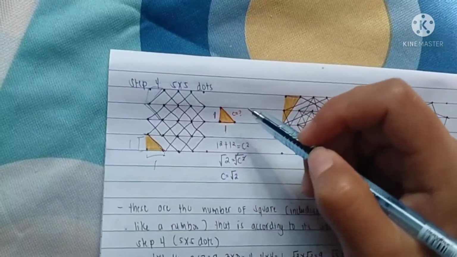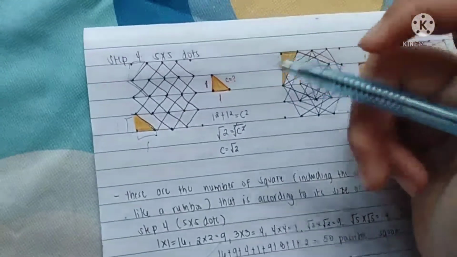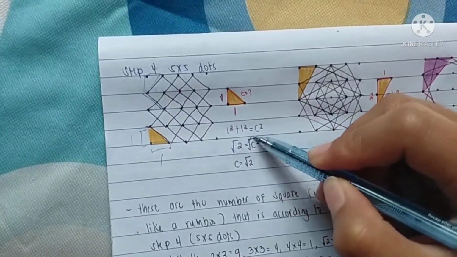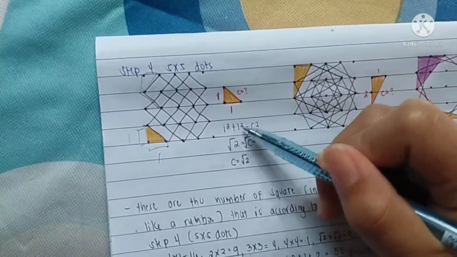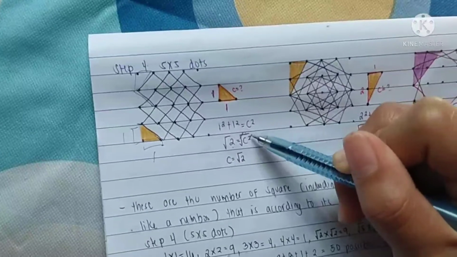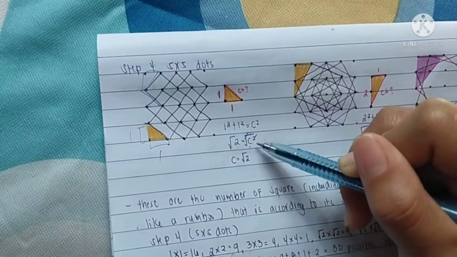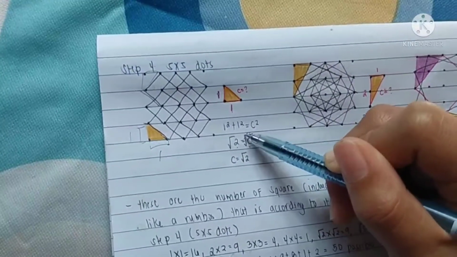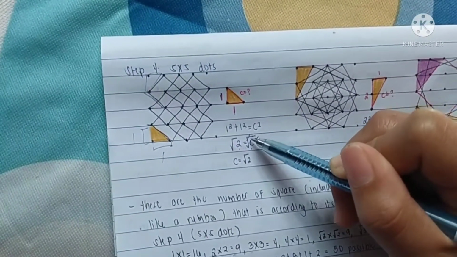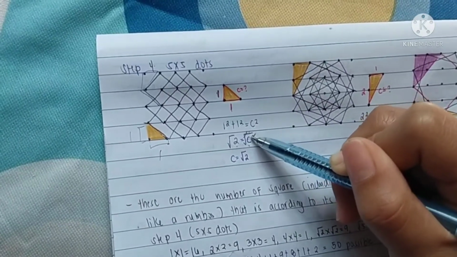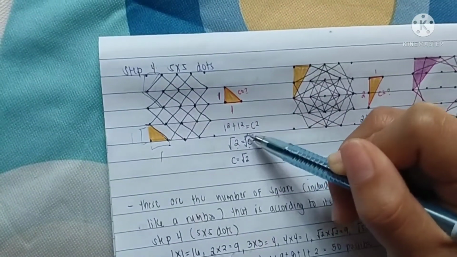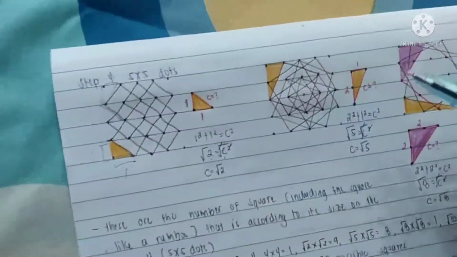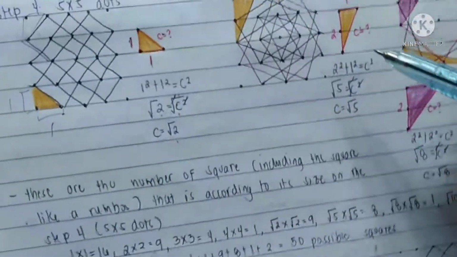So, unknown na naman si C. So, using the formula, substitute lang natin. 1 squared plus 1 squared is equal to C squared. So, 1 plus 1 is equal to 2. So, bring down natin si C squared. So, since may square dito, kailangan natin square root both sides. So, square root of C squared. So, cancel, matitira na lang C is equal to square root of 2. So, proceed tayo sa next size.